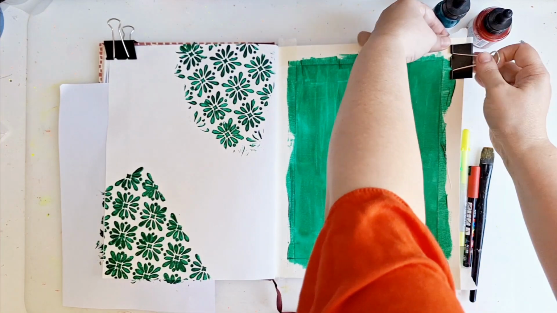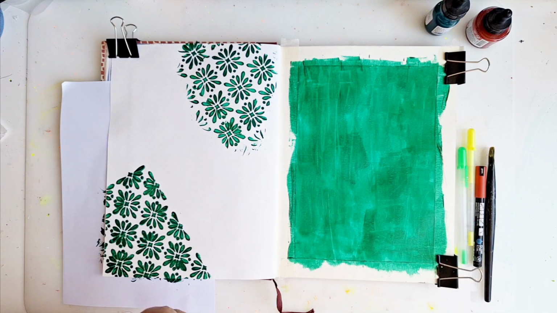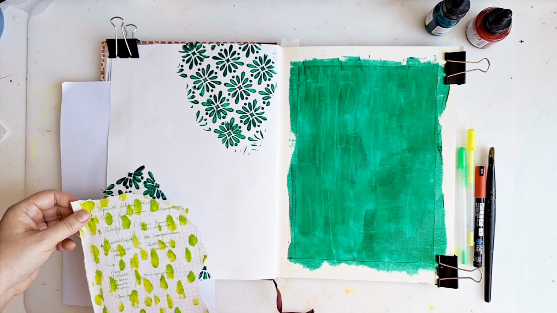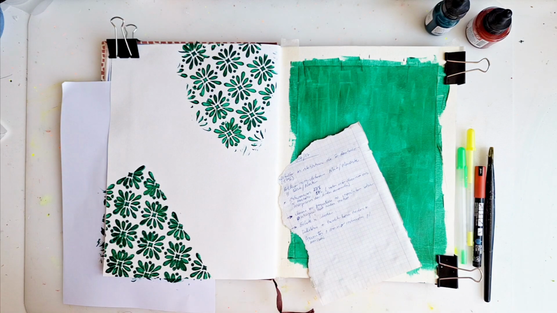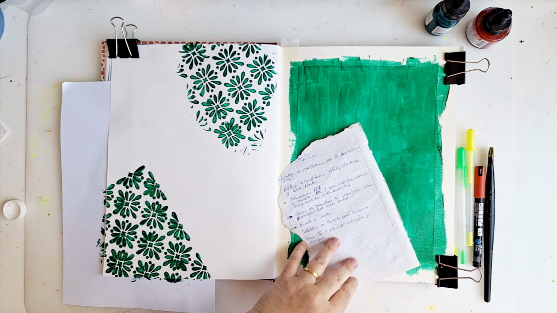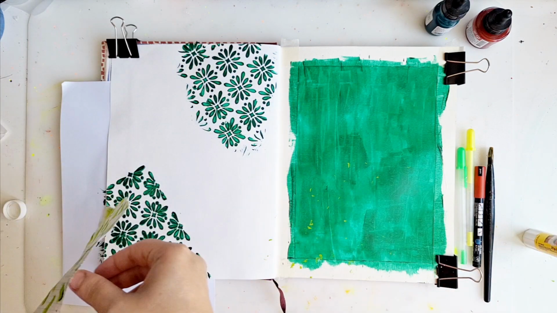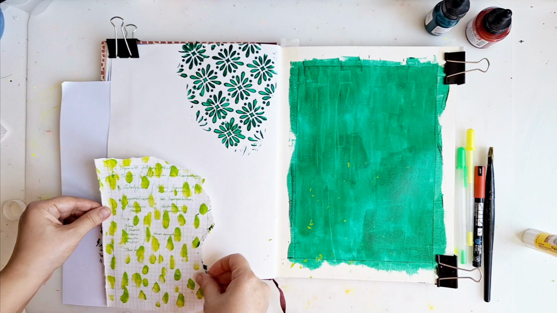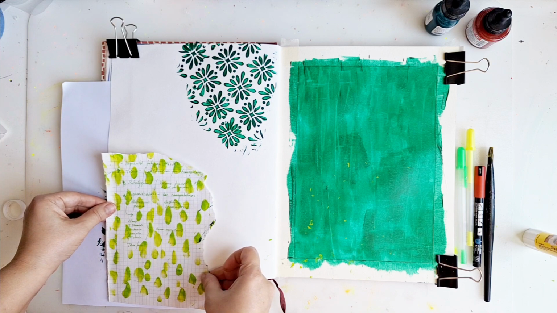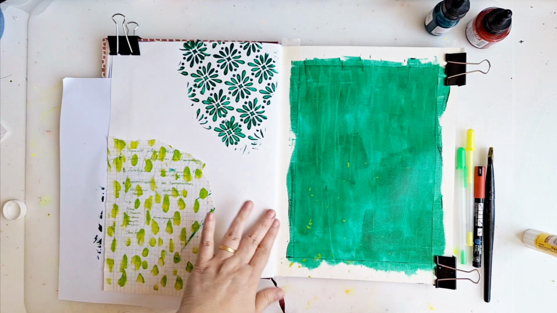So on the left page, I started creating this boho style page, applying some stencil, but I was not happy with the result of the bottom part of the page, so I decided to glue down some collage to hide the part of the stencil that I was not liking.